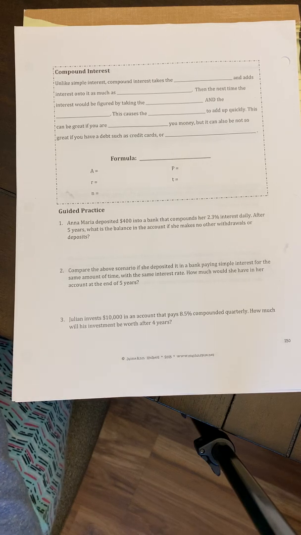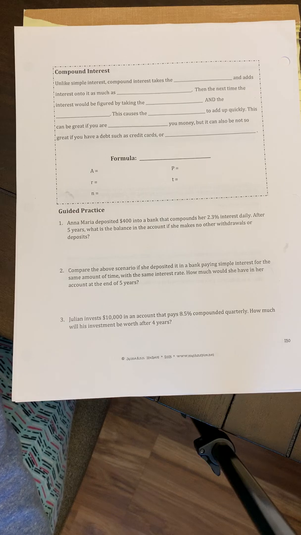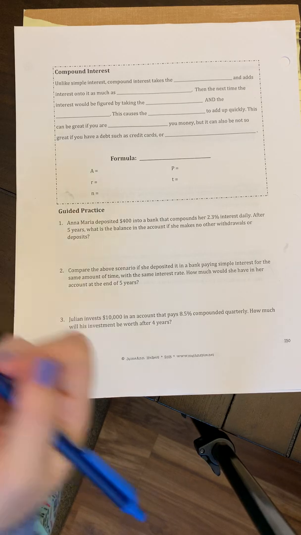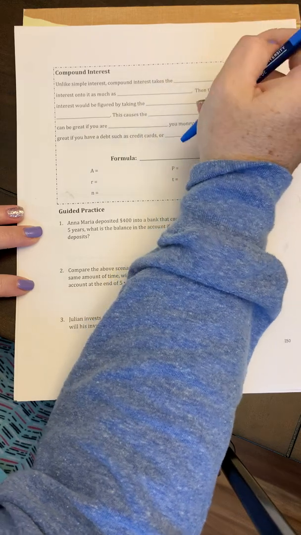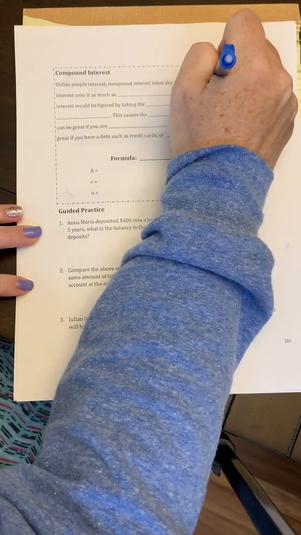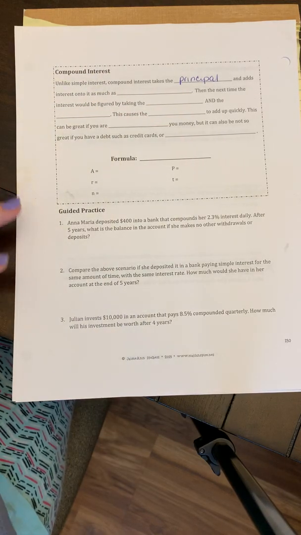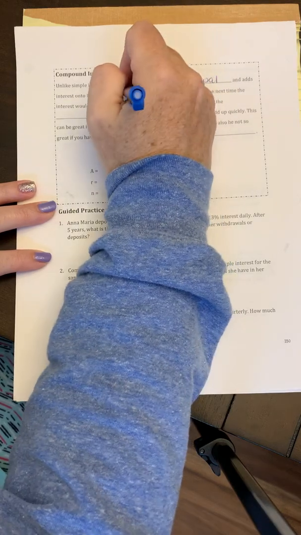So compound interest is very different from simple interest. Compound interest is going to take that principal amount and add interest onto it as much as it's compounded.